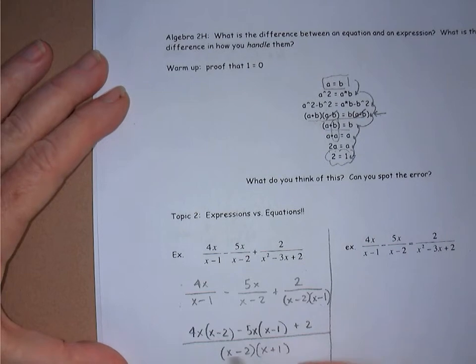So as I go, I know this is going to give me 4x squared minus 8x minus 5x squared plus 5x plus 2, all over x minus 2, x plus 1. I can combine terms on the top: negative x squared minus 3x plus 2 over x minus 2, x plus 1.